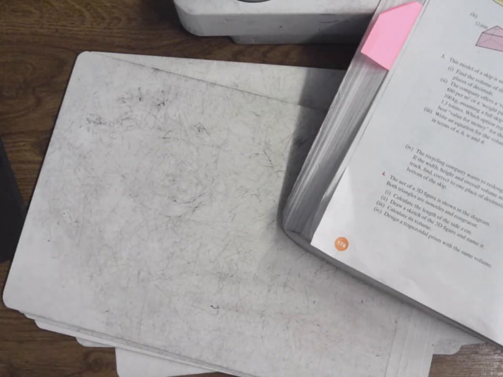So that means the 12 is just a radius. Okay? If you're stuck on any of them, give me a shout.